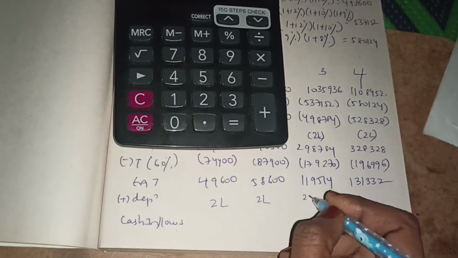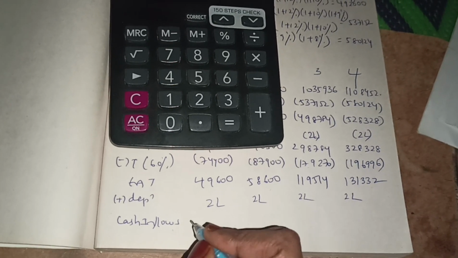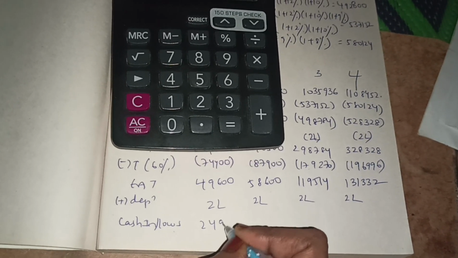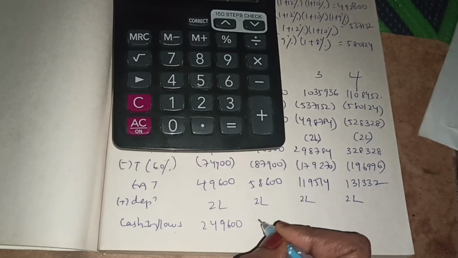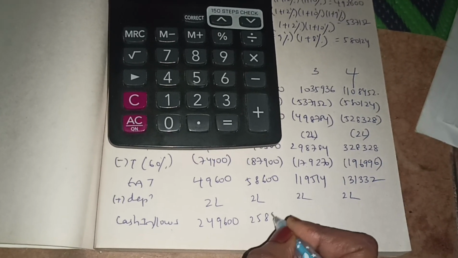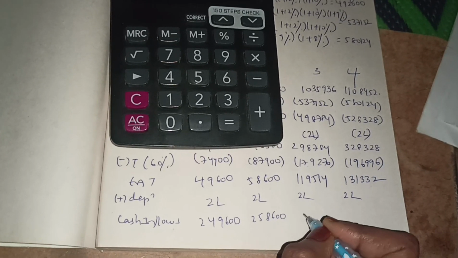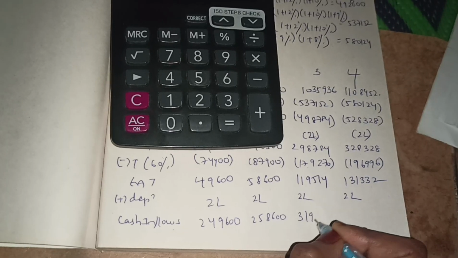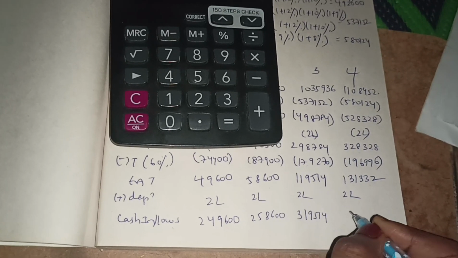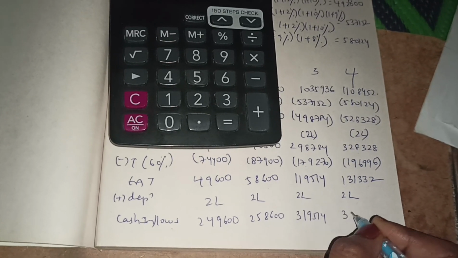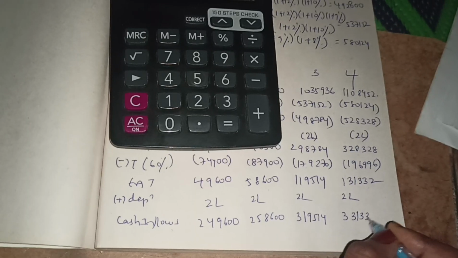Now when we add back depreciation, we will be getting our cash inflows. Depreciation per annum is 2 lakhs. So cash inflows for the first year will be 2,49,600. For the second year, 2,58,600. For the third year, 3,19,514. And for the fourth year, 3,31,332.